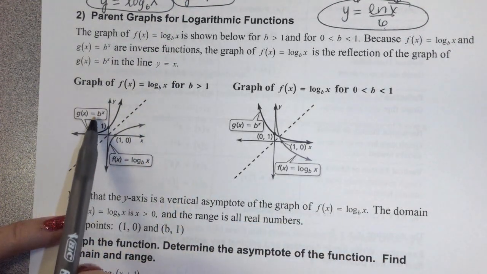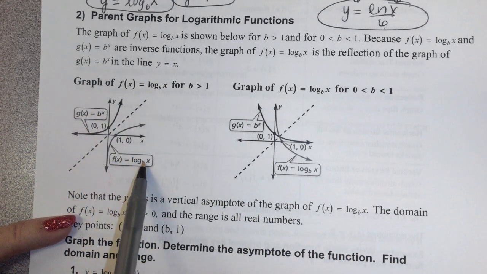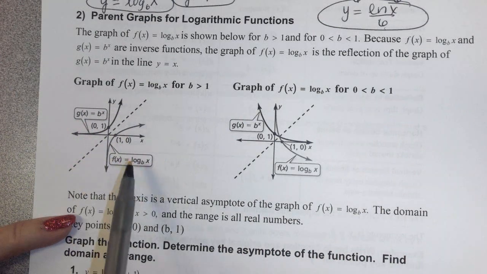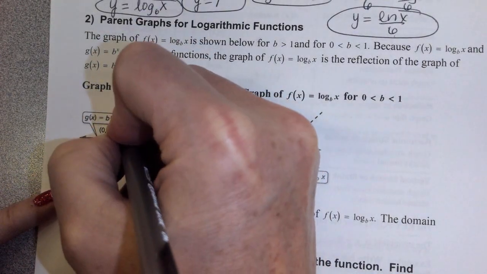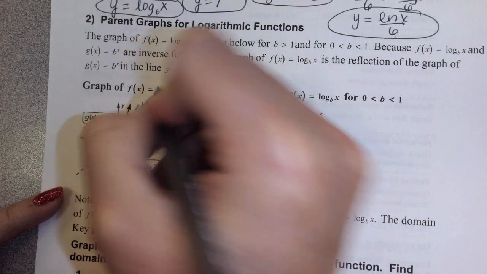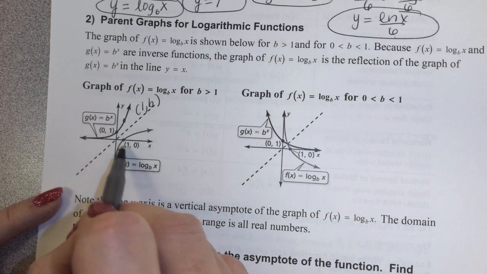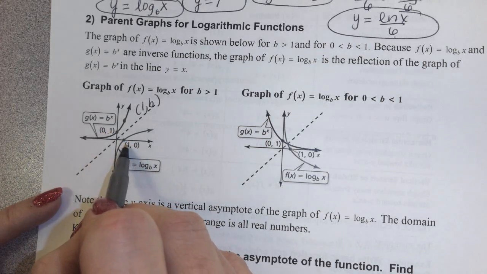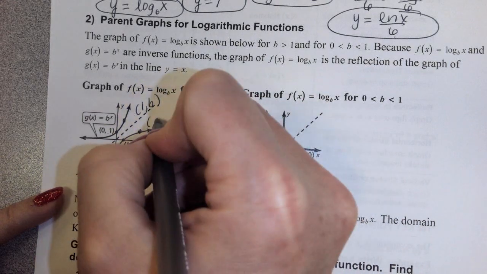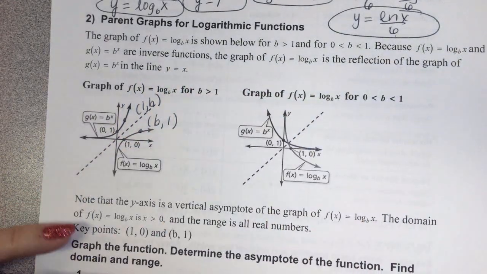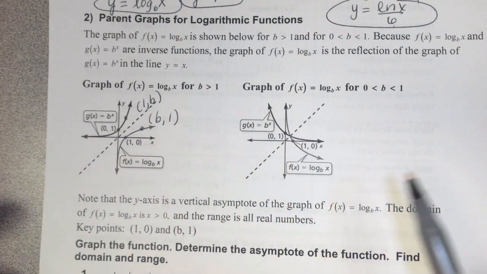So right here, we're looking at y equals b to the x and y equals log base b of x. They're inverses. This one has key points of (0, 1) and (1, b). This one has key points of (1, 0). See how x became y became x? And what do you think the other key point is on this one? (b, 1), right. So this is the way these are going to look if our b is greater than 1.